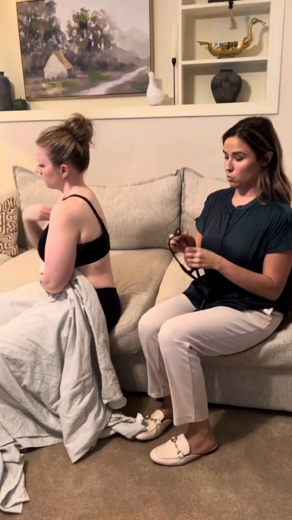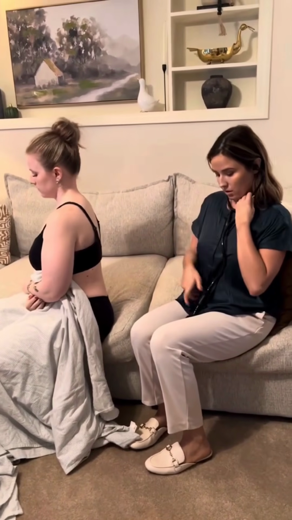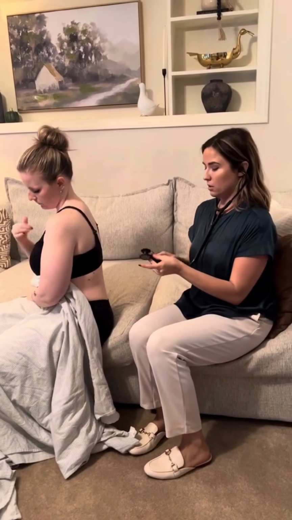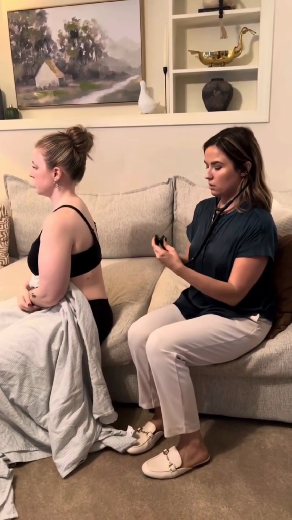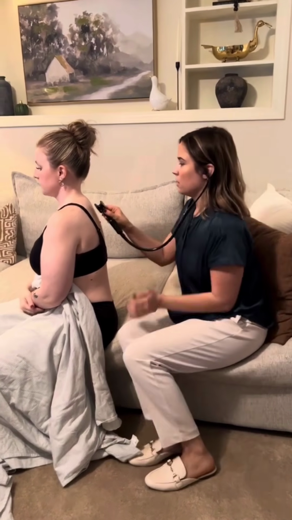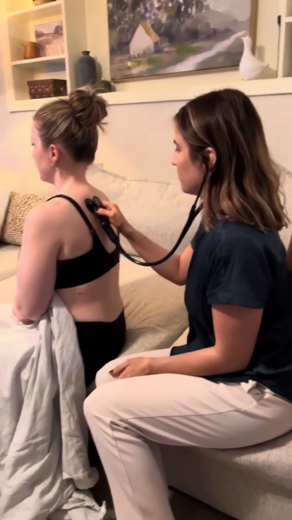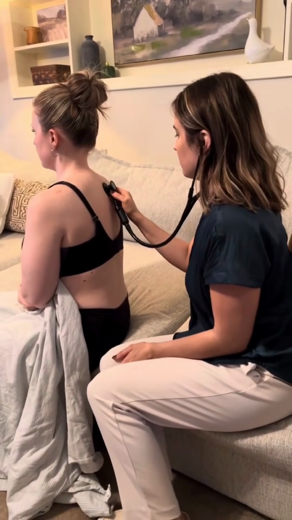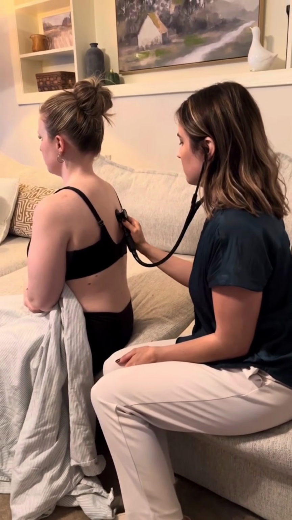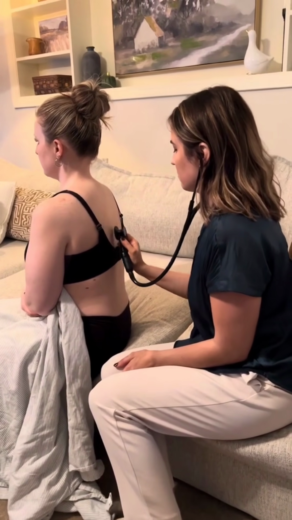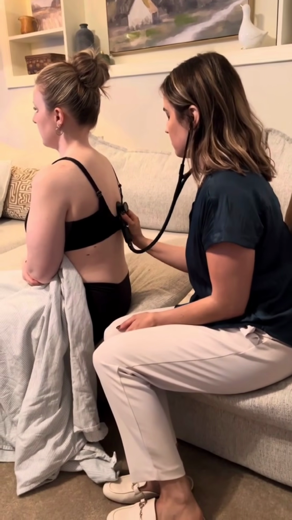So if you want to face that way, and normal findings, it should sound muffled throughout is what we want to hear. All right. 99, 99, 99.